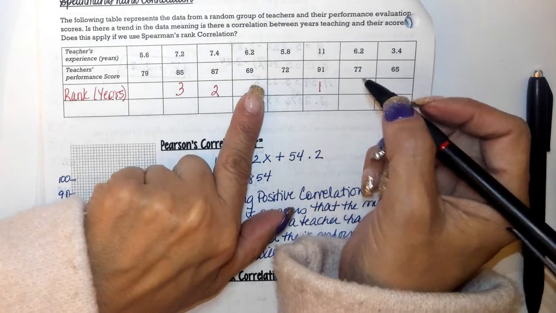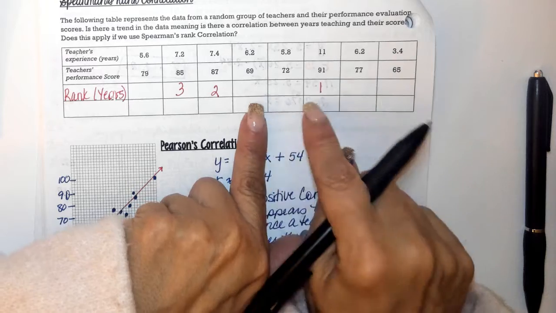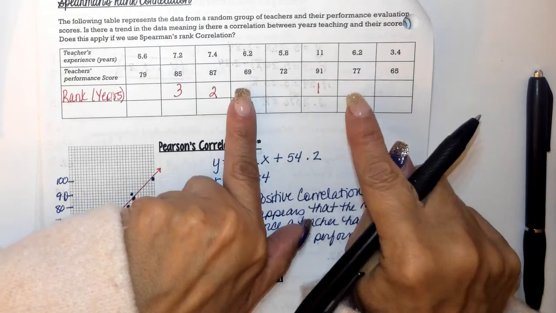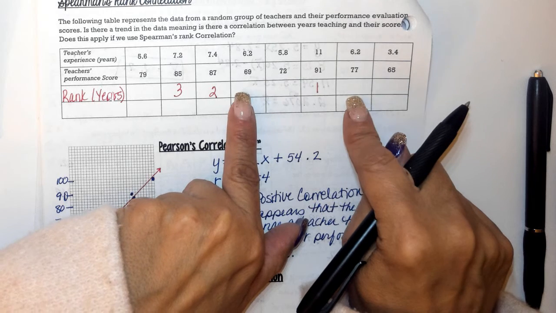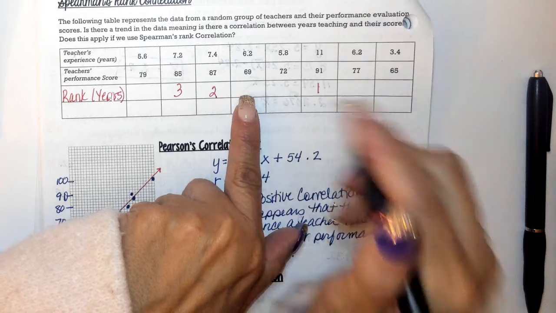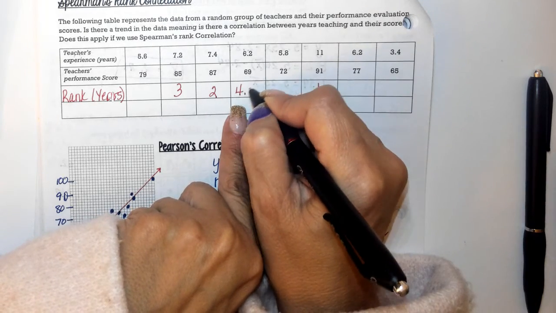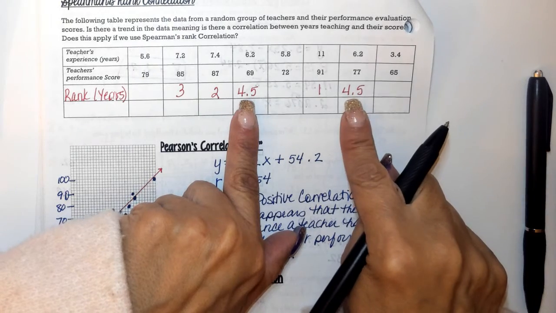Then we have 6. Oh, we've got 2. Okay, so when you get to a spot, this is person number 4, right? 1, 2, 3. So person number 4, there's 2 of them. So this would be 4 and 5. So what you have to do is go in the middle of 4 and 5. That's 4.5, right? So you label both of these people as person number 4.5.